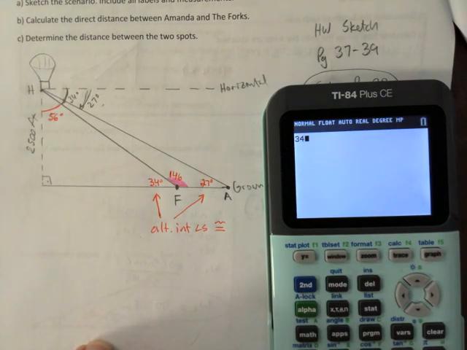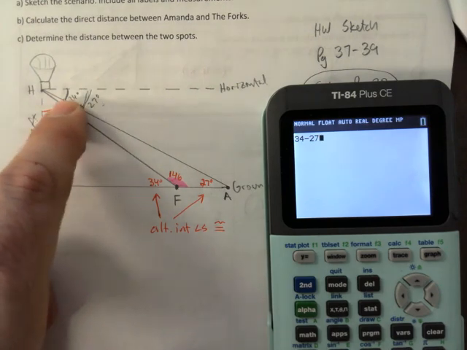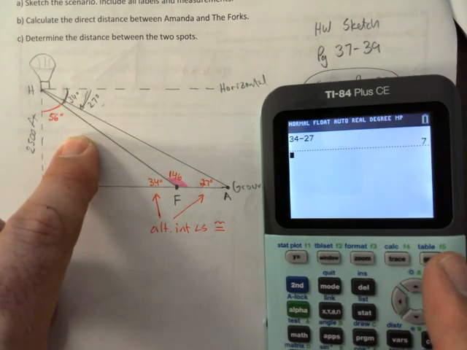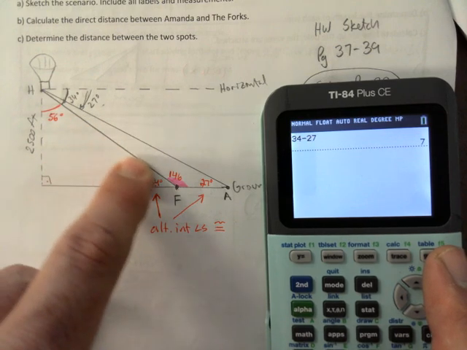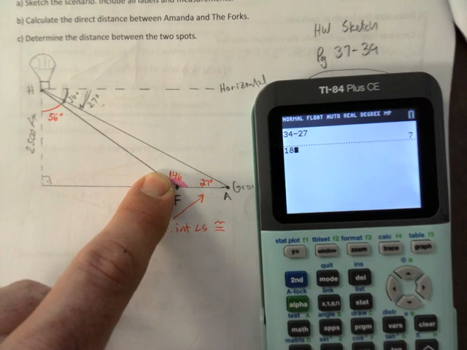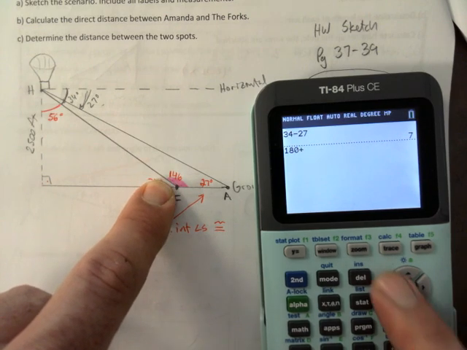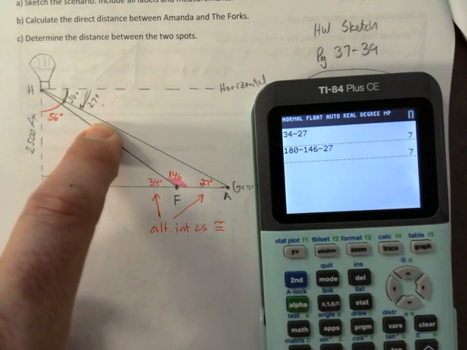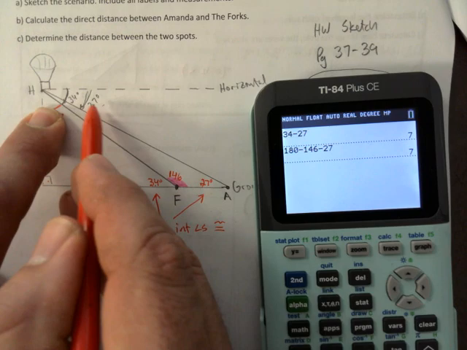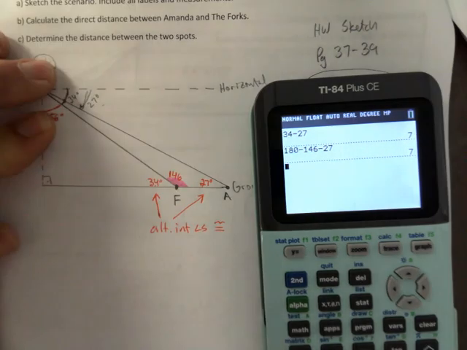Okay, 34 minus 27 is 7, right? 7 is that sliver. I'm going to use a highlighter for that. If you missed it, there's still a triangle here, right? So you could go 180 minus 146 minus 27, still 7, right? So regardless if you use sum of triangle or if you just subtract these two, you should still get 7. So here you go.